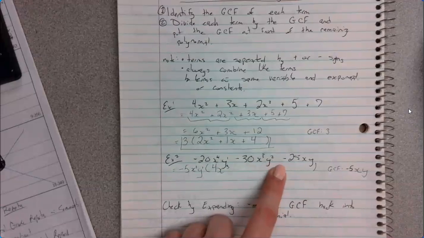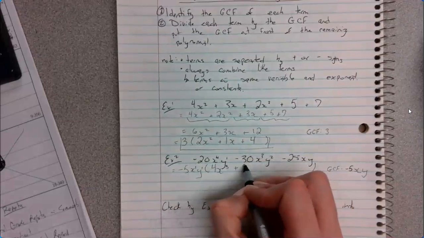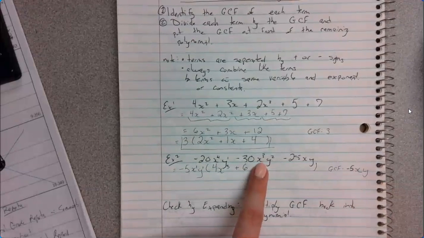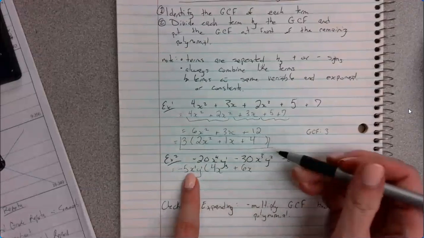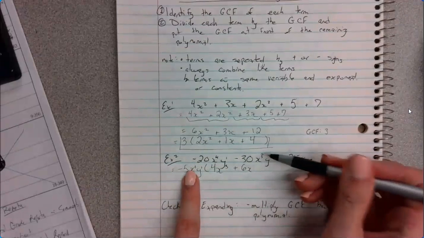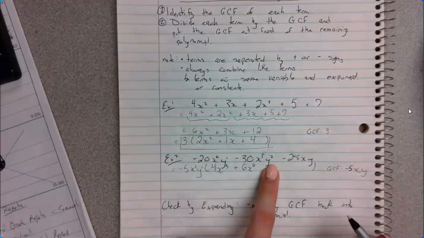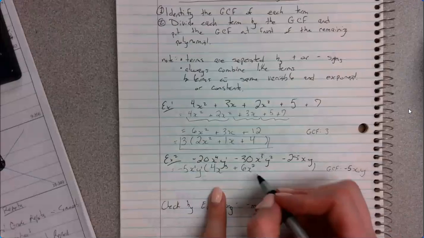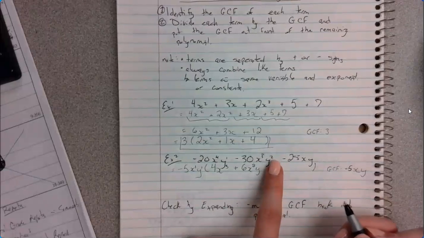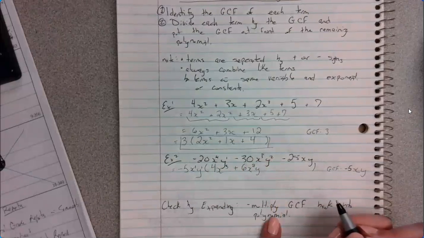Then we go to our next term, negative 30 divided by negative 5, which is positive 6. X to the power of 3 divided by x to the power of an imaginary 1. Again, I just keep my x and do 3 minus 1 is x squared. And then for my y, I have y squared divided by y to the power of 1. So I keep my y and do 2 minus an imaginary 1, leaves me with just an imaginary 1.